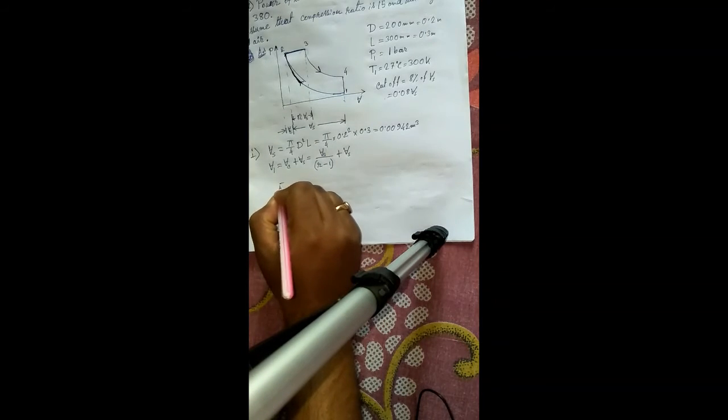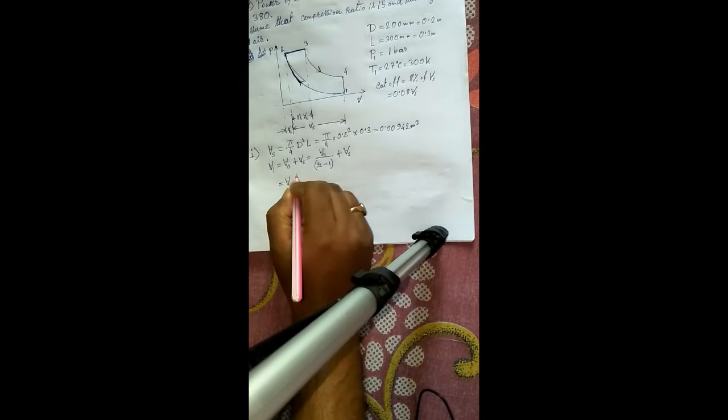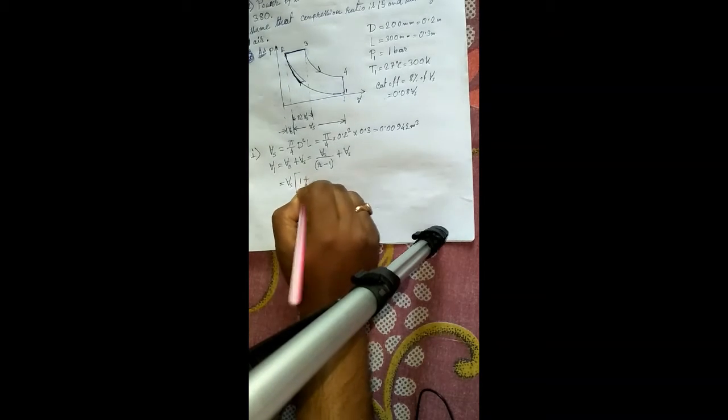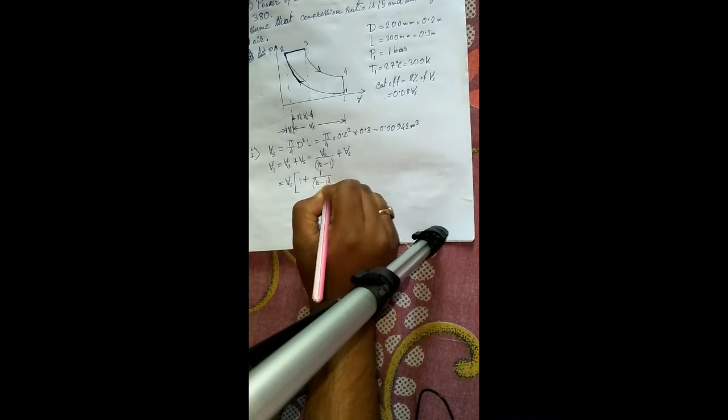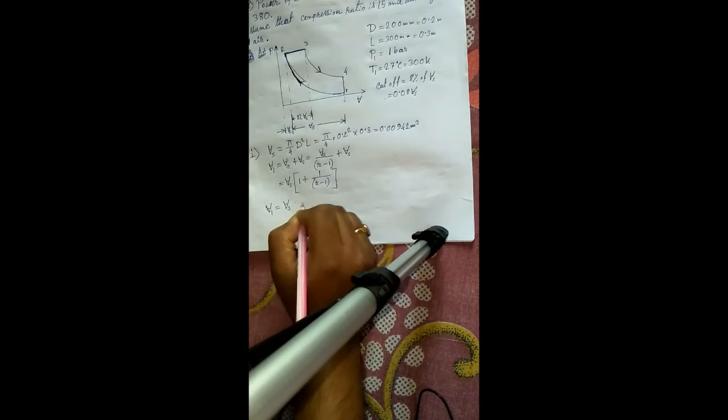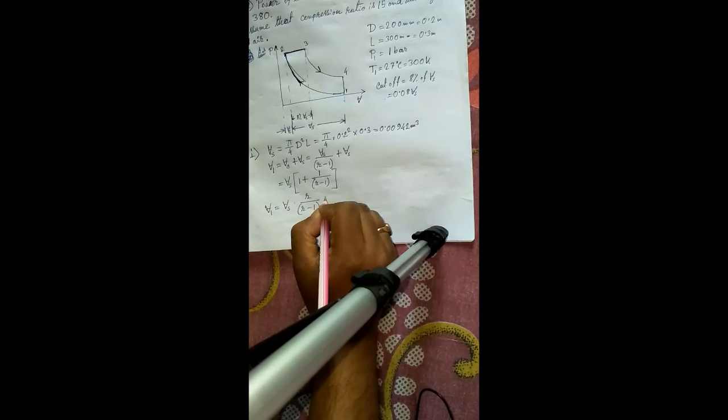Taking Vs as common, V1 is Vs into 1 plus 1 by R minus 1, so V1 equals Vs into R by R minus 1.